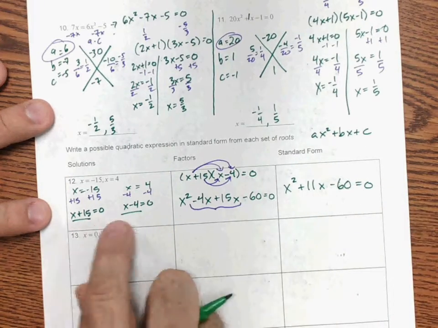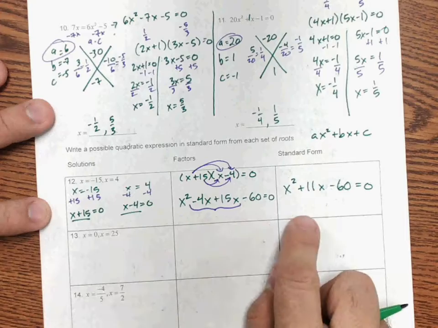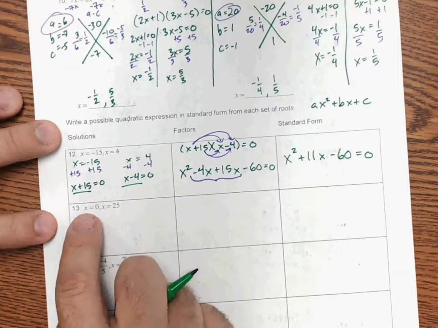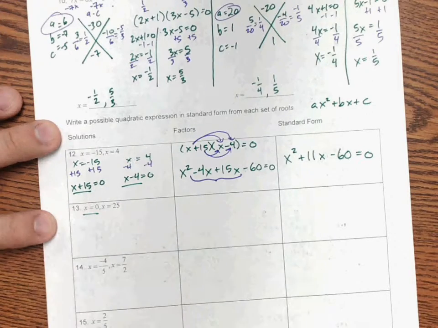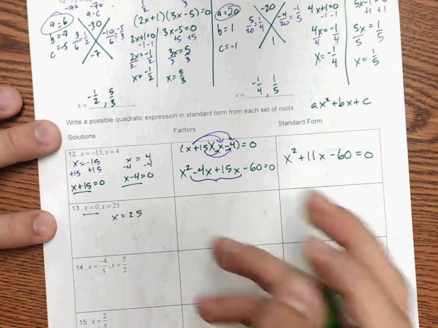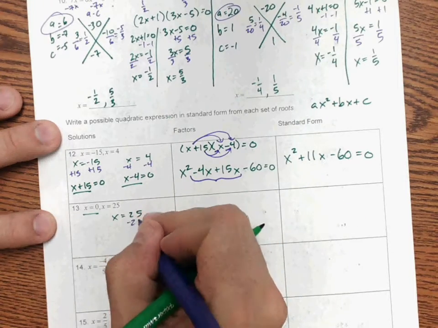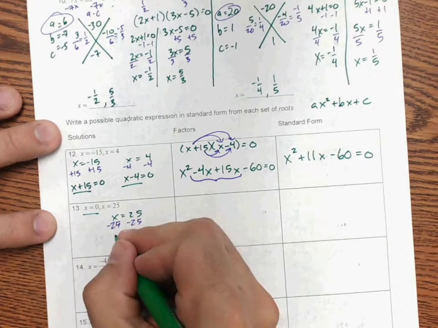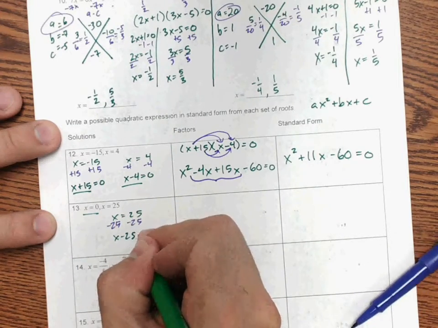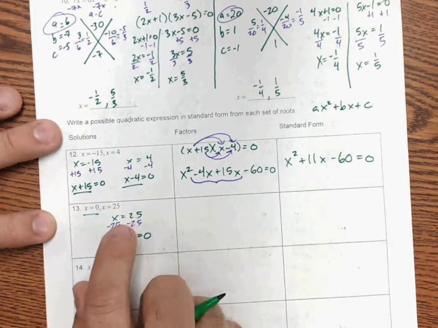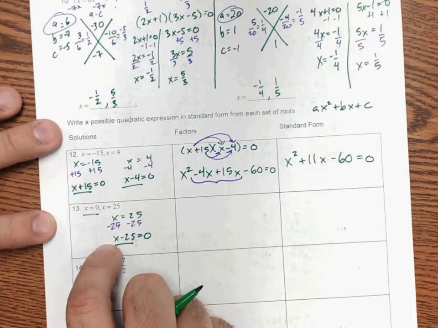Okay, so that's kind of what I expect. Well, it's exactly what I expect to see on your quizzes. Next, same business. Now, x equals 0 means that one of my factors is already 0, so I don't have to do anything. The other one, though, x equals 25, I do need to move this 25 by subtracting it from both sides. And my other factor will be x minus 25 equals 0. That's my other factor.